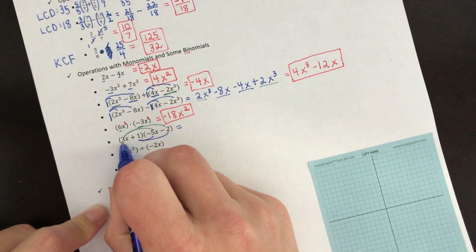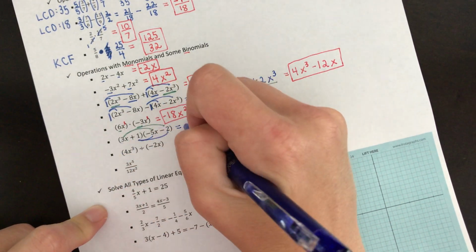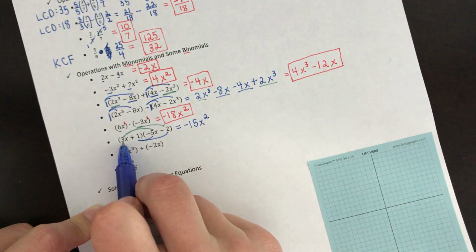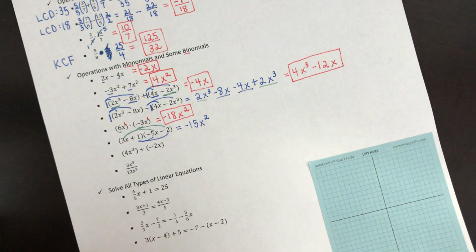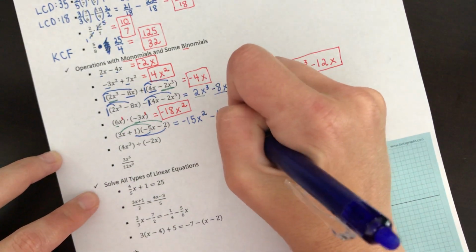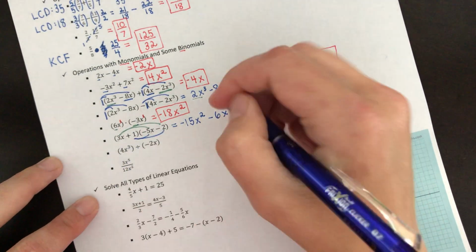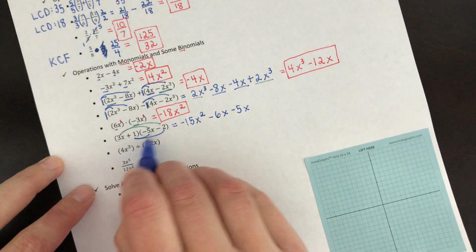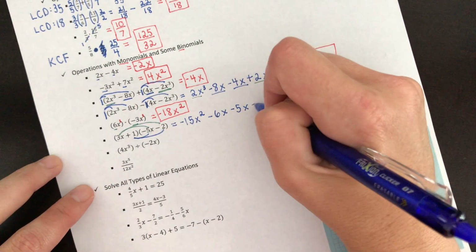So let's distribute the 3x. That's going to give me negative 15x squared. Remember, I'm multiplying, so that becomes x squared. 3x times negative 2 gives me negative 6x. And then 1 times negative 5 gives me negative 5x. Remember, now I'm distributing this term to both terms. And 1 times negative 2 gives me negative 2.